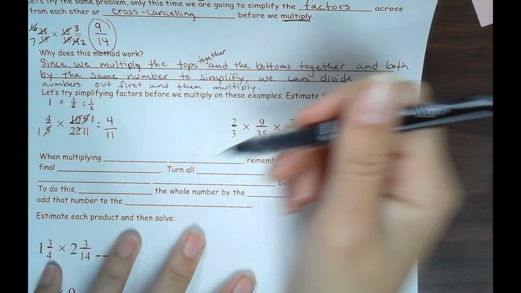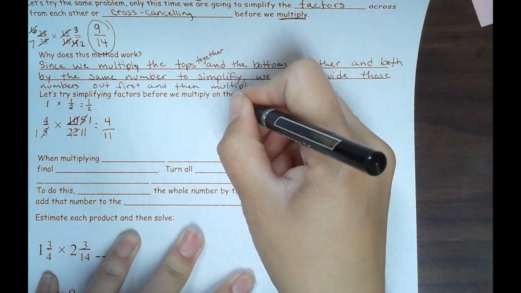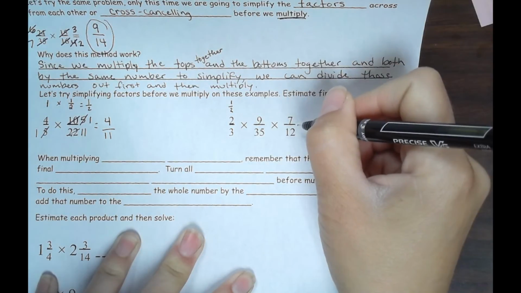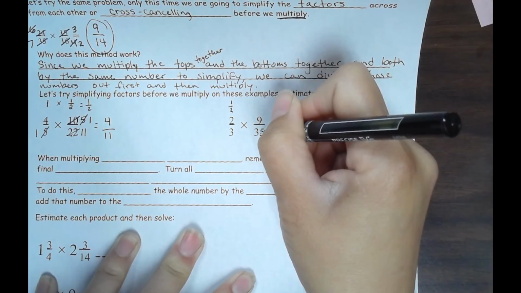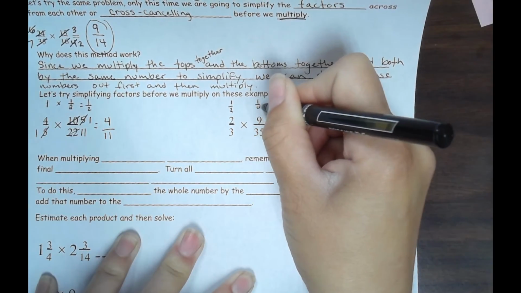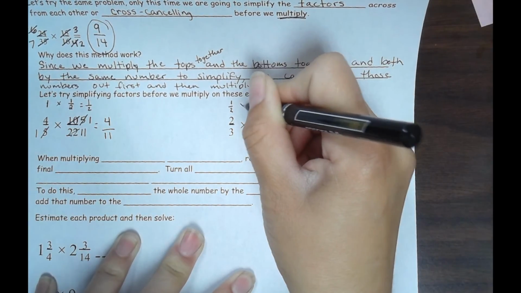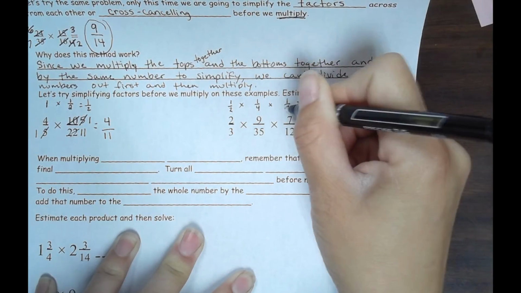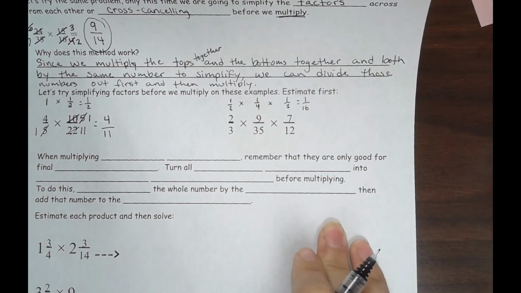Alright, let's estimate this one. 2/3, that's pretty close to 1/2. 9 out of 35. Let's see, 9 out of 36, if I reduce that, would be about 1/4. And 7 over, that's about 1/2. So if I'm going to multiply those, 1 times 1 times 1 is 1. 2 times 4 is 8. 8 times 2 is 16. Ooh, 1/16. In other words, this is going to be a really small fraction when we're done. Okay, so there's our estimating.